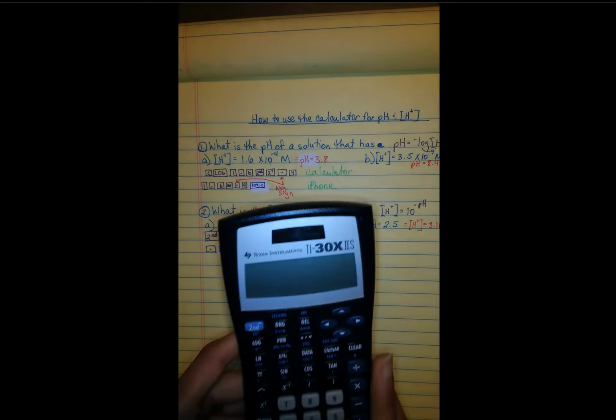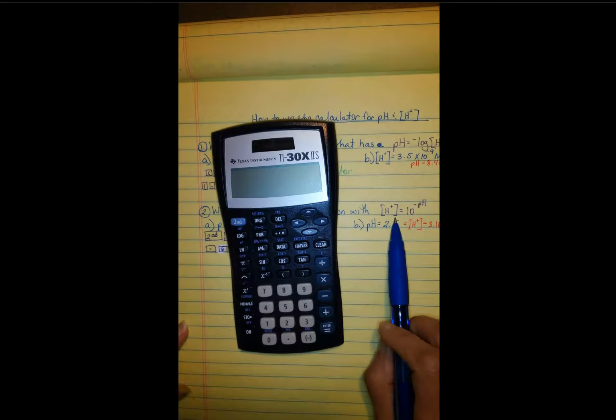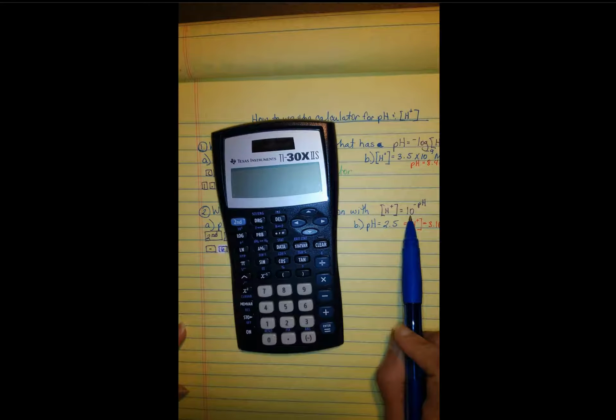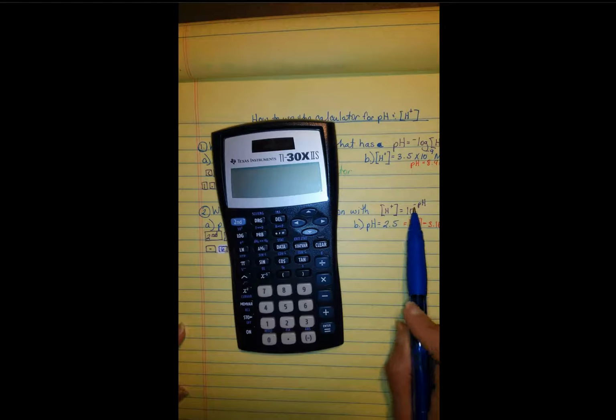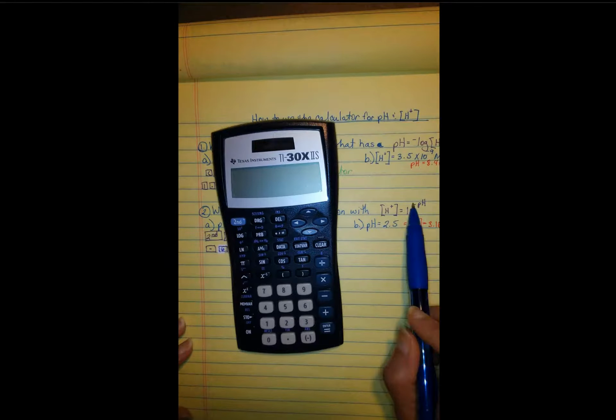Going back to the calculator, the equation that I normally use is right here. Hydrogen ion concentration is equal to 10, the inverse log, to the minus pH. Minus pH is the exponent that you have for the inverse log.